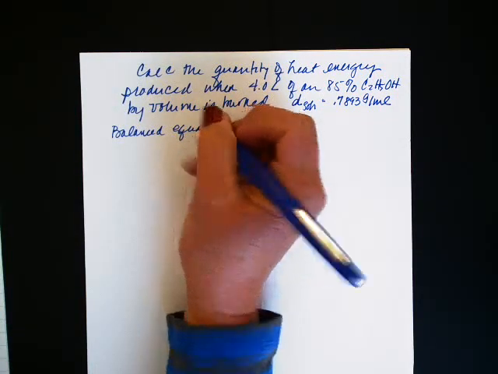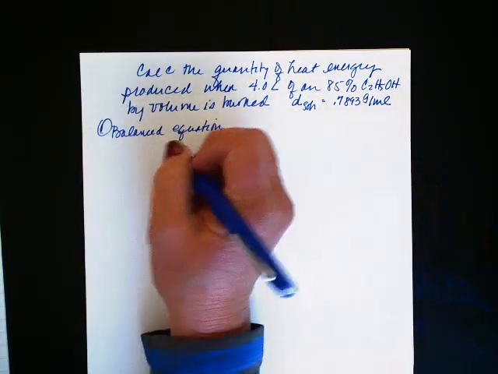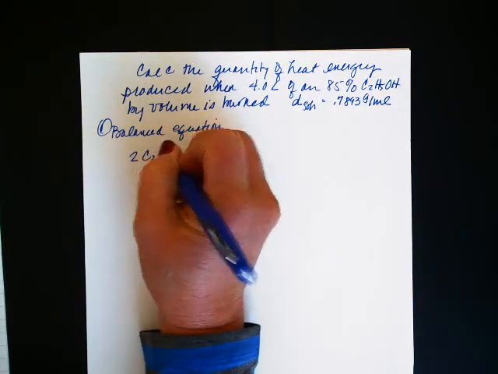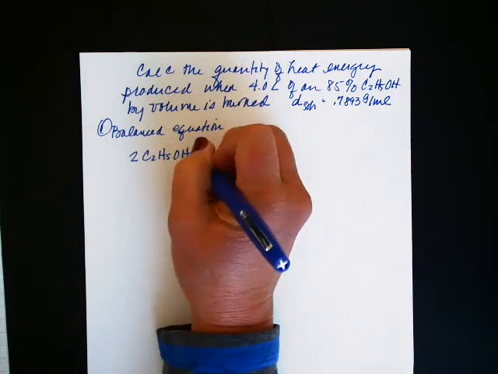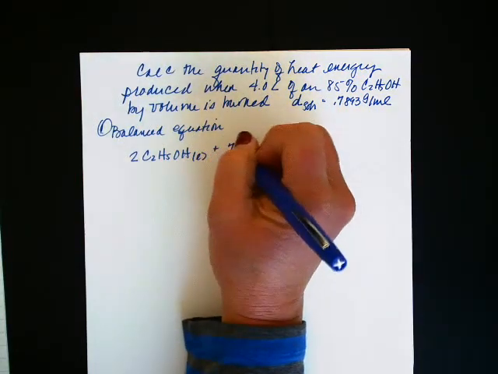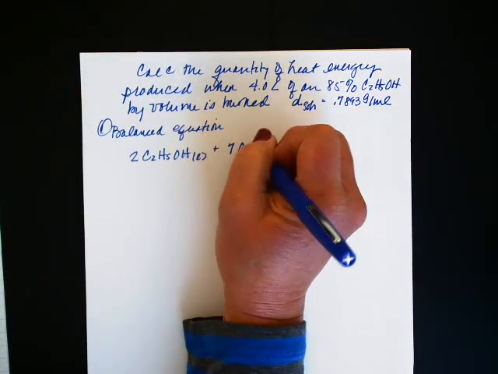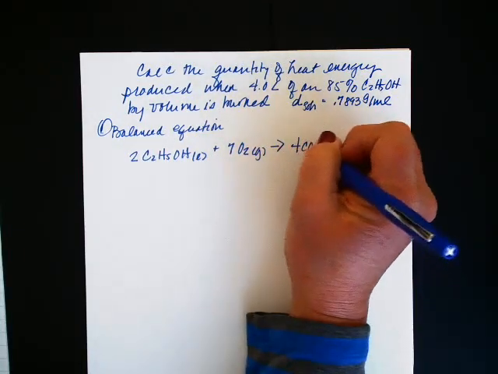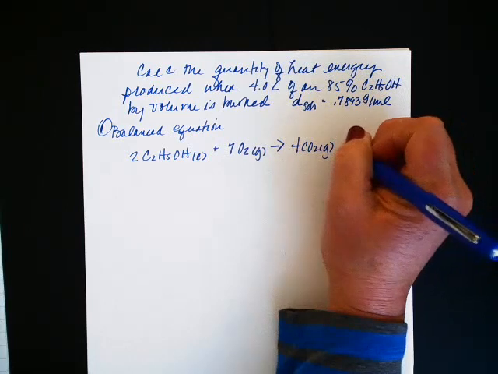So I'm just going to give it to you. I'm not going to run through the balancing, but you need one. And of course, this is combustion, so we're producing CO2 and water.